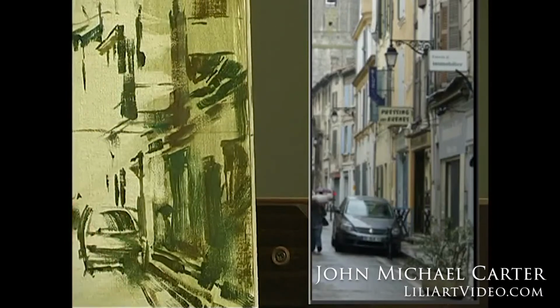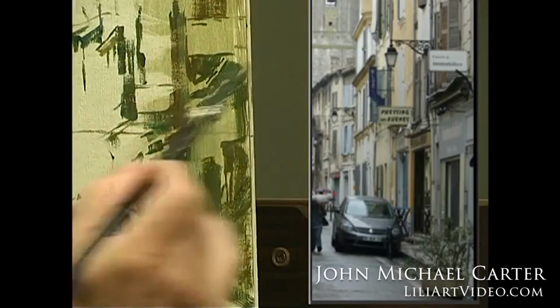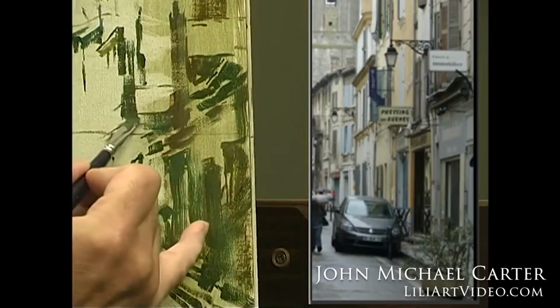Starting to establish some of the sign shapes. There's a rectangle, another rectangle for location of a sign. There'll be a street light above that.